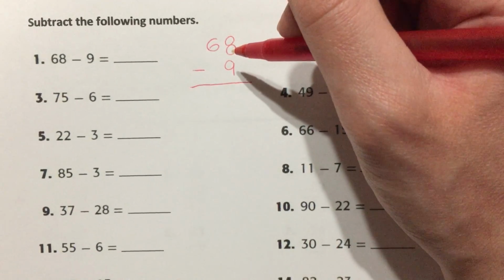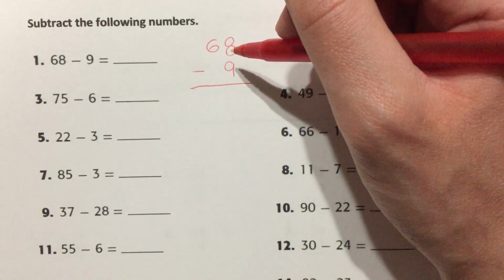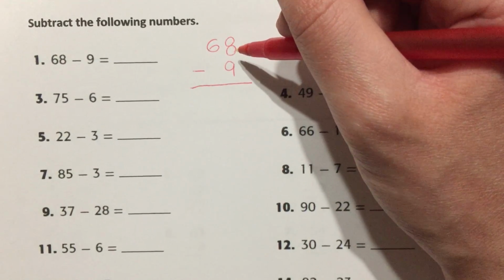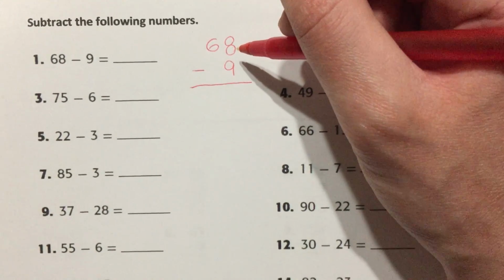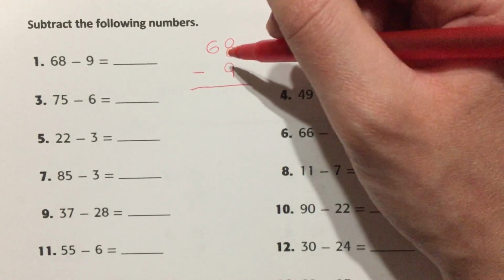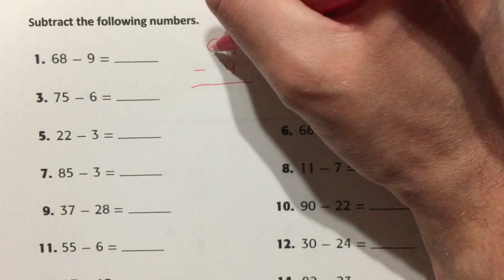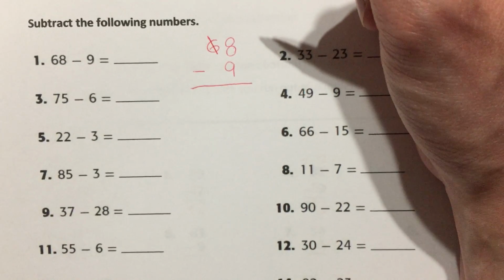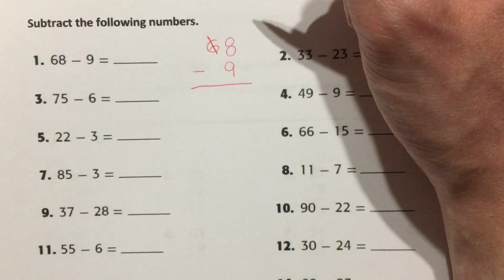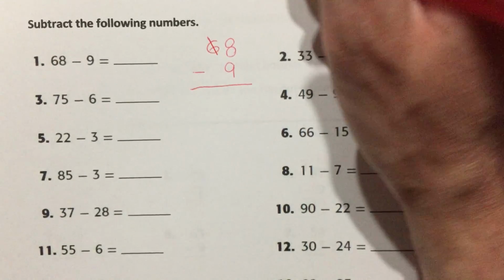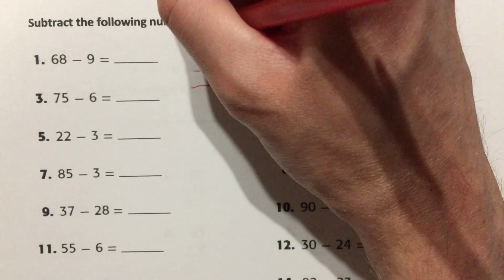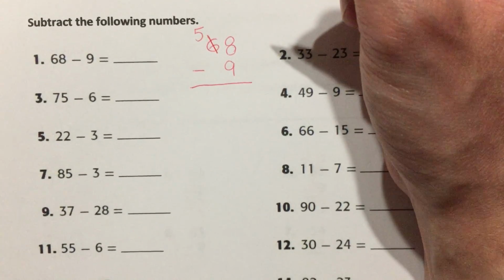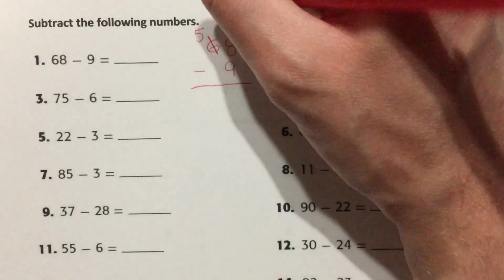8 minus 9. Uh-oh, that's another problem. 8 is smaller than 9, so we cannot take 9 away from 8. There's not enough to take away. So, once again, we have to go next door. We have to ask our neighbor number 6, hey, mind if I borrow one of your groups of 10? I kind of need it for something. And your friend number 6 says, of course. I'll just drop down to 5 groups of 10. I'm more than happy to give you a group.